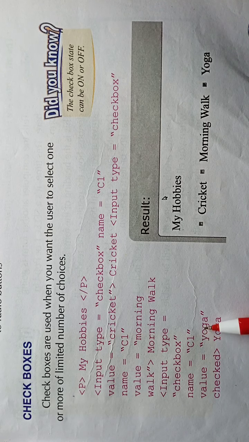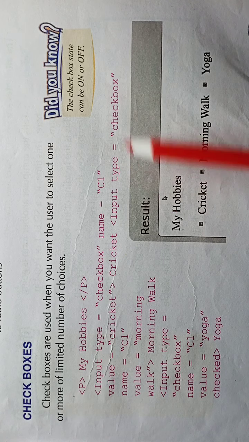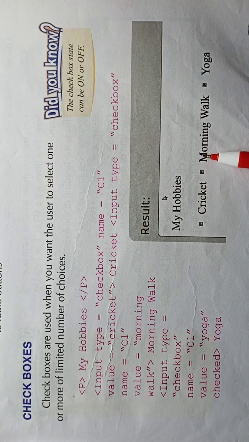Along with value equals yoga, we have mentioned the attribute checked. Checked yoga means that when this form appears on the screen, by default you will see a check mark in the yoga. As you can see, it is visible here also. Yoga is checked, showing a check mark.